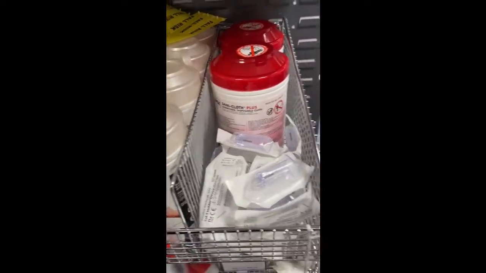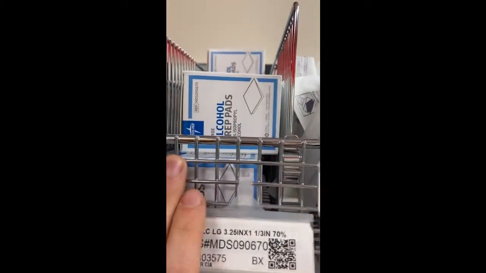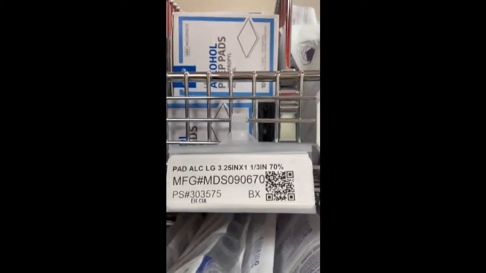Here are just alcohol swabs. Here are different syringes, different sizes, and alcohol wipes. Here's just a regular dressing to secure your IV.